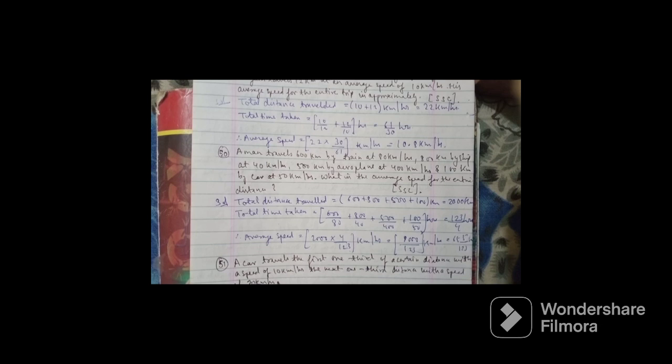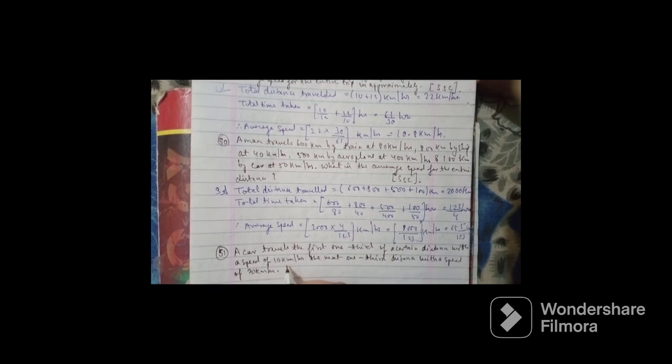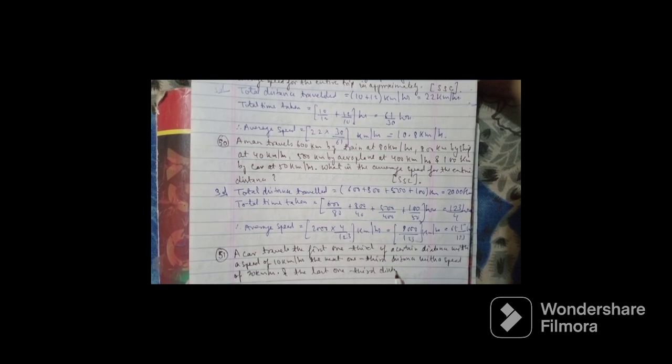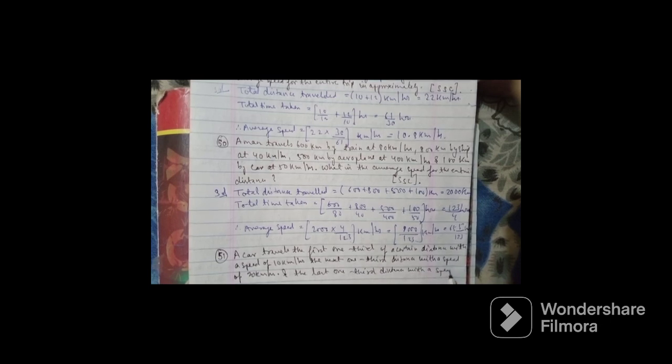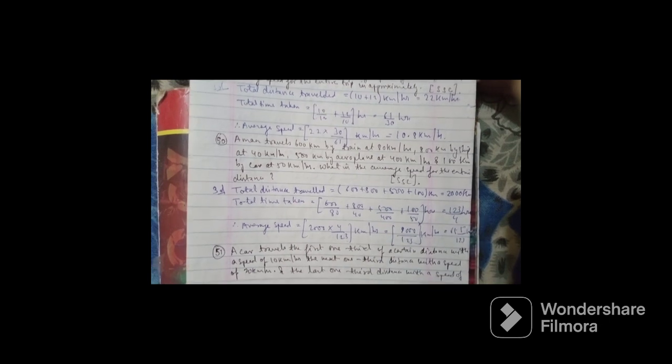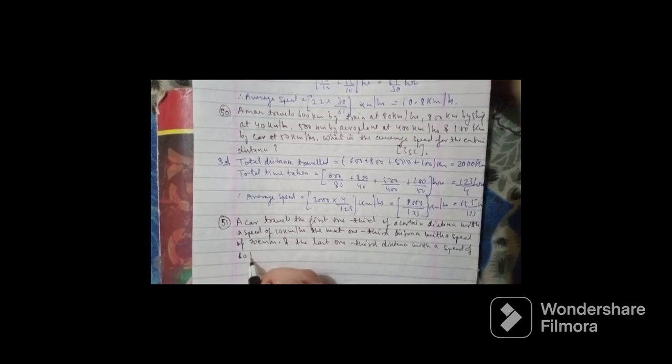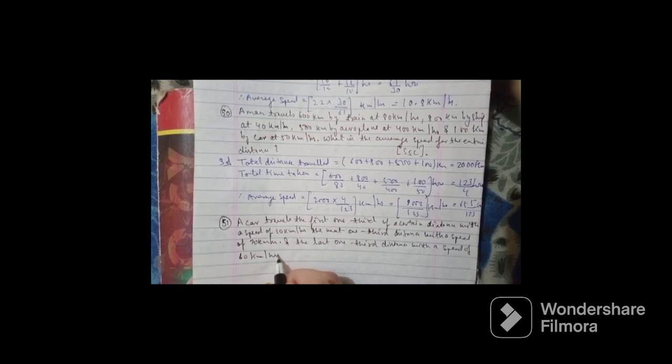The last one-third distance with a speed of 60 km per hour.